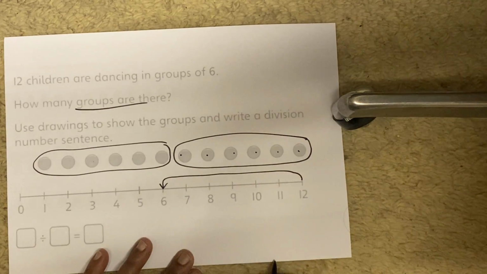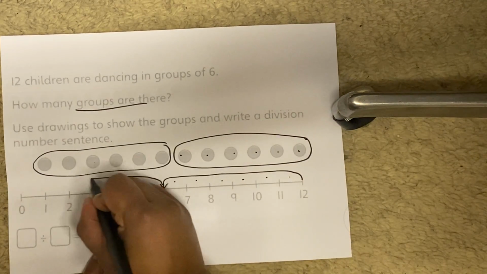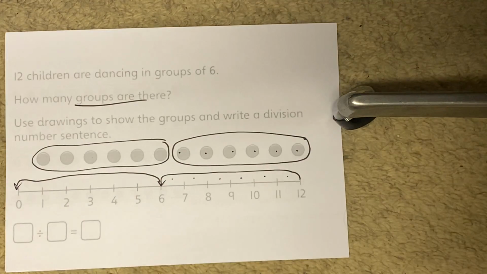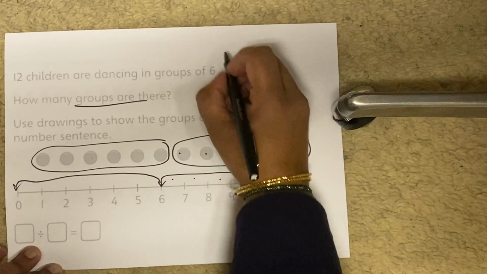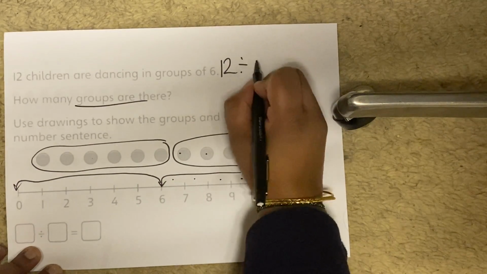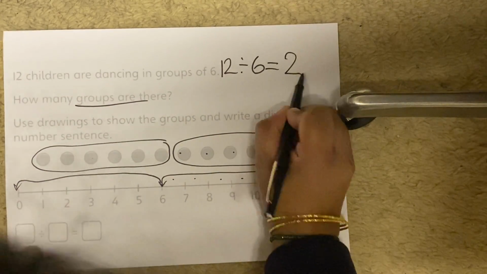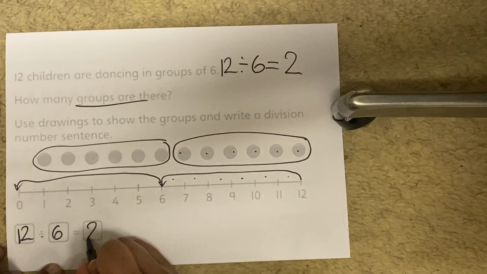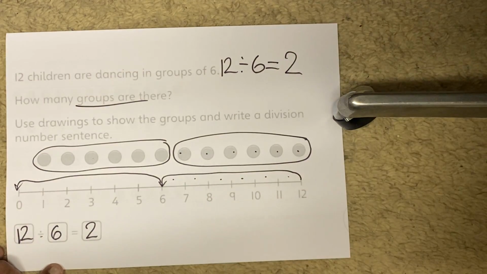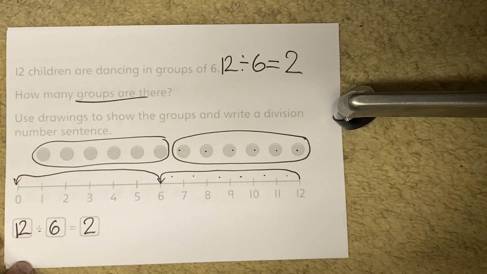That's my first jump because I've got 1, 2, 3, 4, 5, 6. And that's my second jump. It's 2 giant jumps, which means I have 2 groups. So 12 divided by 6, 6 in a group, gives me 2 groups. 12 divided by 6 gives me 2 groups of children. All right, it may be a bit confusing at first, but as we continue with our learning, we will understand it a lot better. So just bear with me, okay?